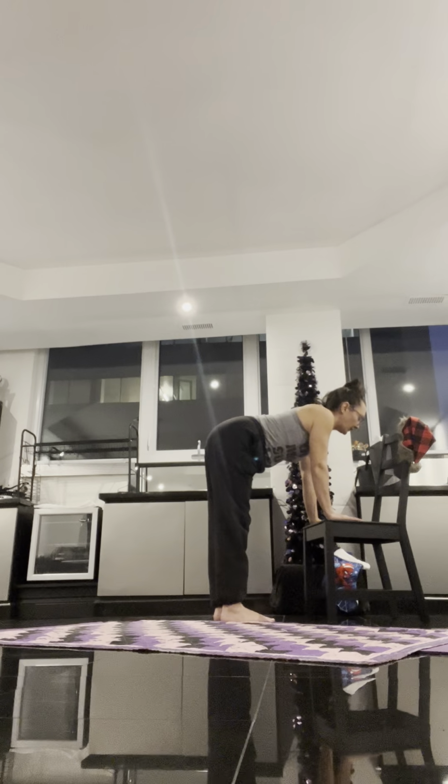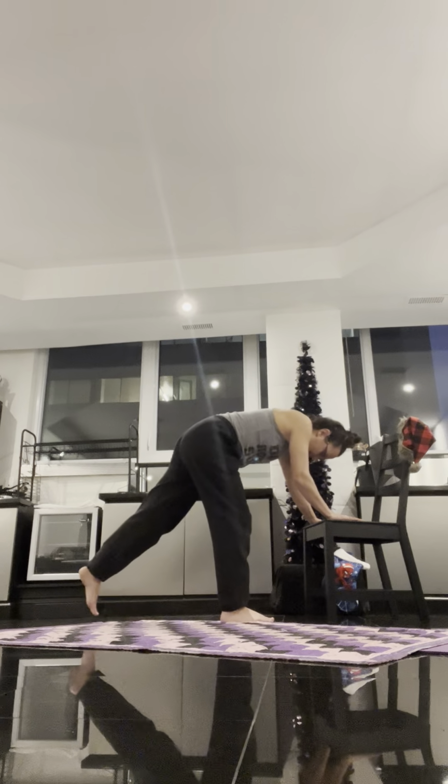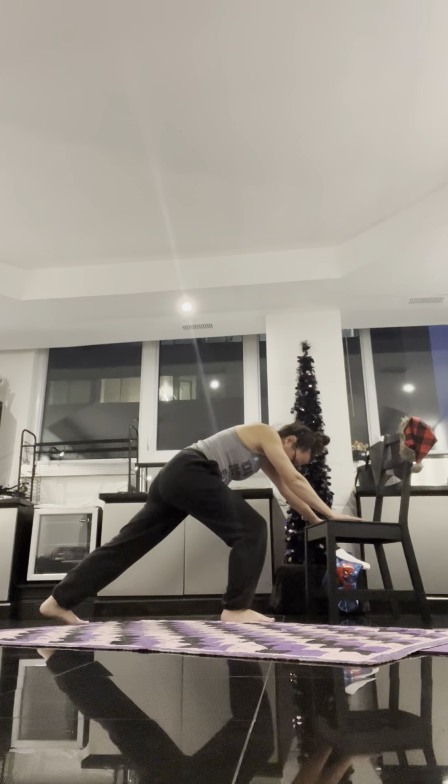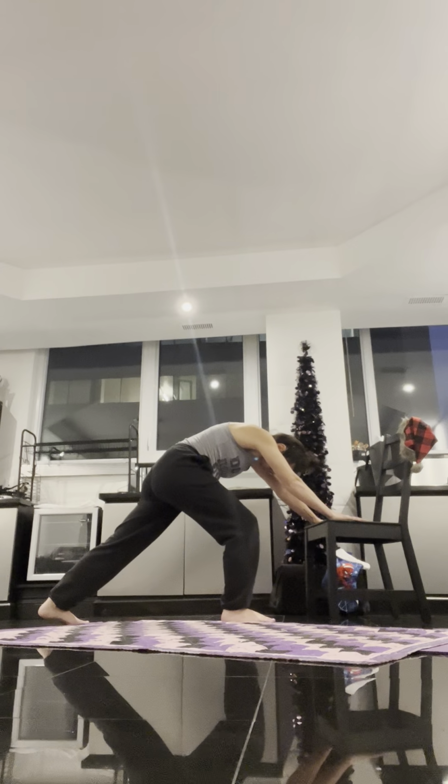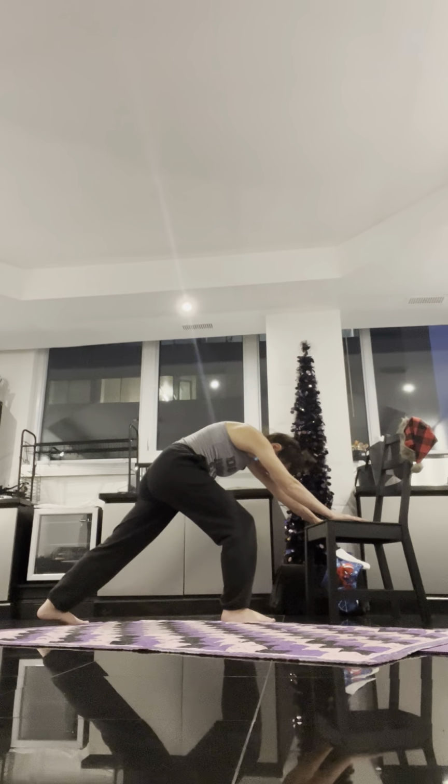And then back to downward dog, bringing your head down, stepping that other foot back and pushing into that foot, and push into the chair if you can. If you can get your chair stable enough to push just a tiny little bit without it moving, to get that little bit of stretch in your shoulders and push those shoulders out. And we're back in our downward dog.